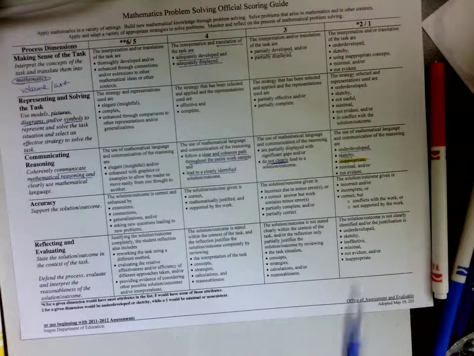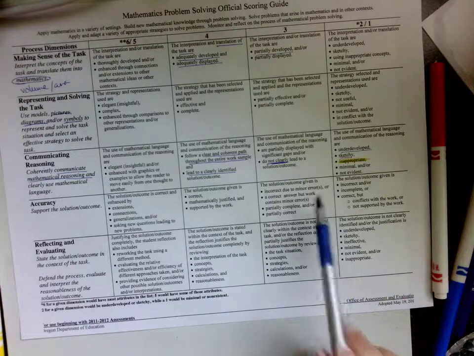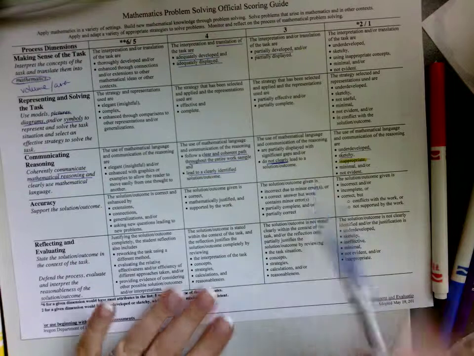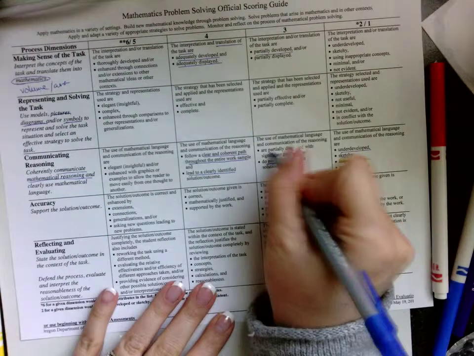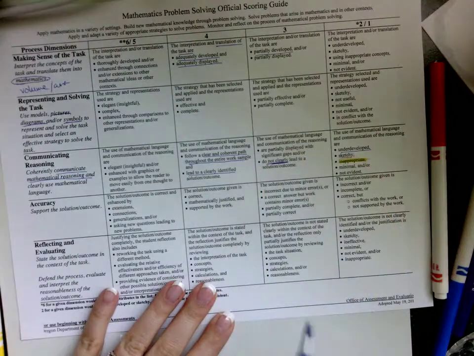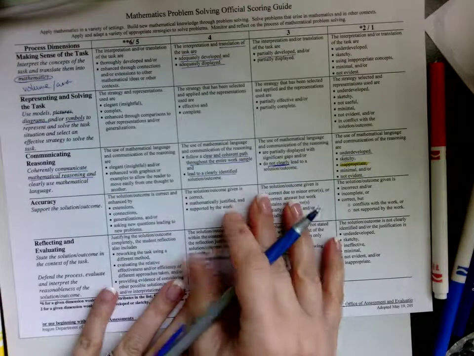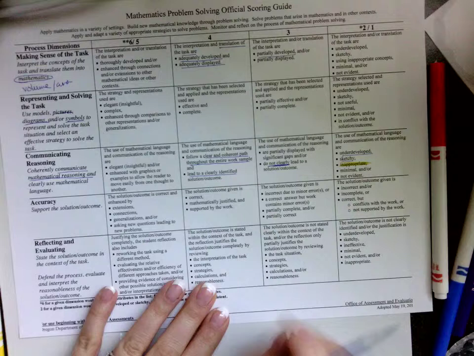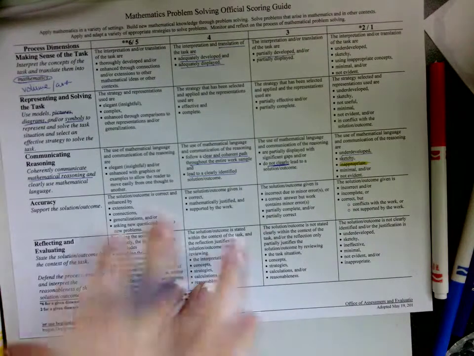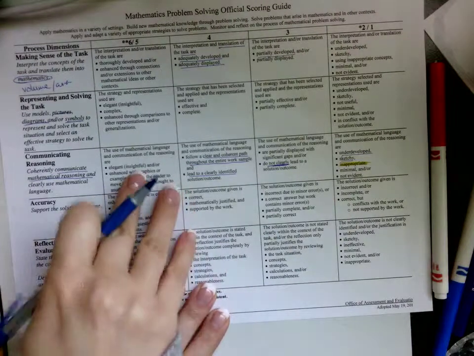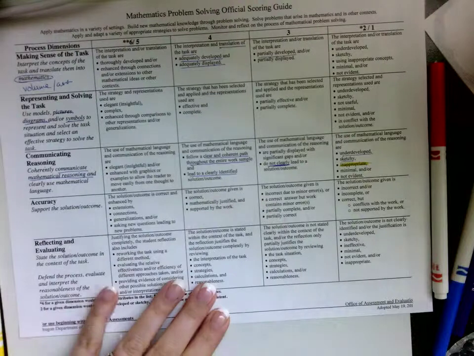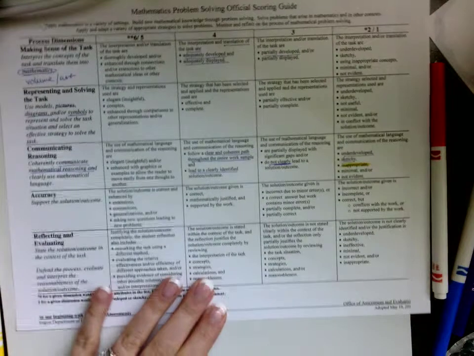We could also have partially displayed. So if you're jumping back and forth from various problems, or you're starting to work on something, aha, you get the answer and you just write the answer down. How did you get from the one step to the answer is what's needed, okay?